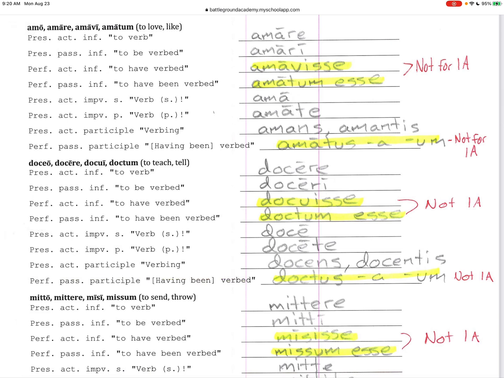So you'll notice that amavi is used to make amavisse. You take off the final long I and you add isse, and there we get amavisse in our third blank, to have loved. That's how you make it for all of these verbs: you're always going to go to the third principal part, take off the final long I, and add isse.